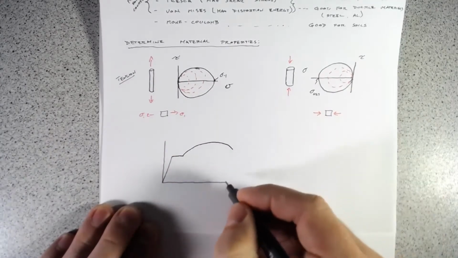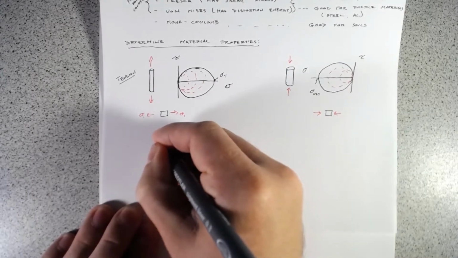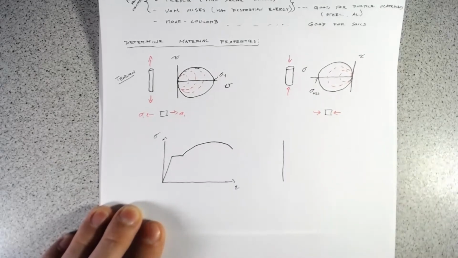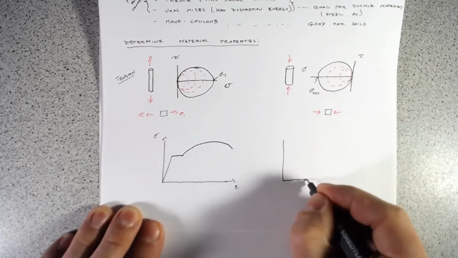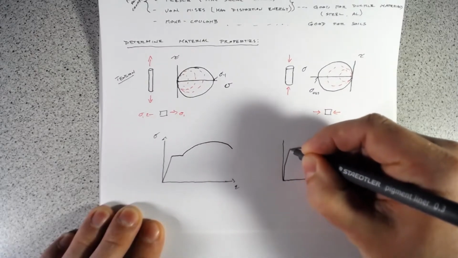And this is our classic stress strain curve for steel. And then I'll draw a brittle material over here. It doesn't have a real yield curve.